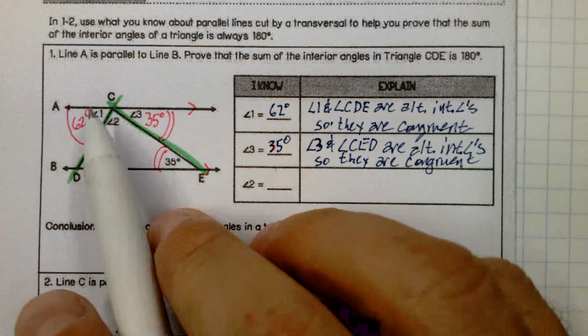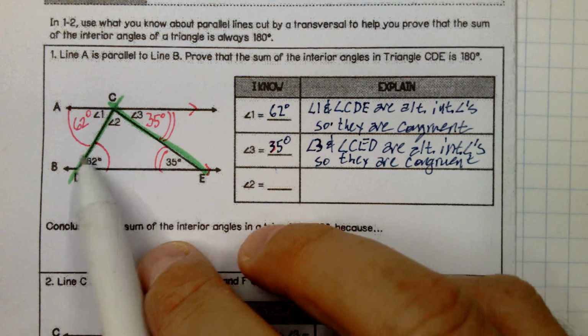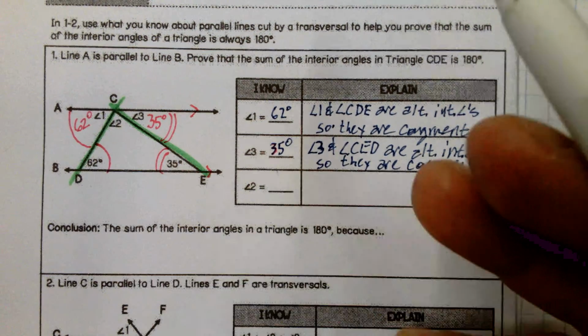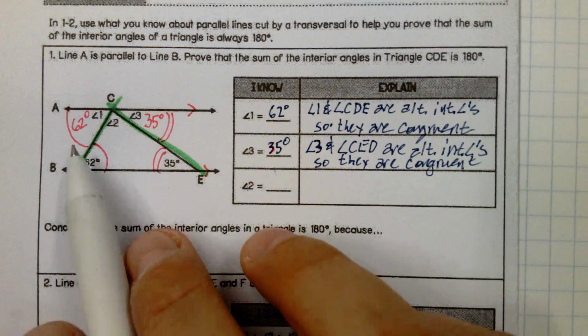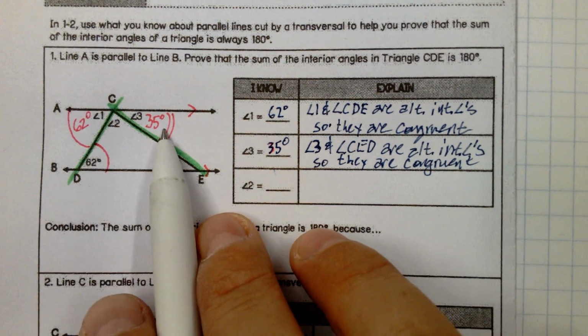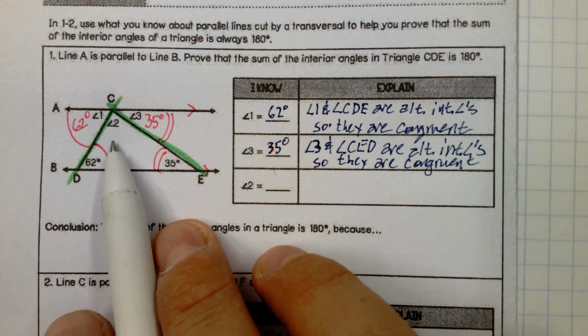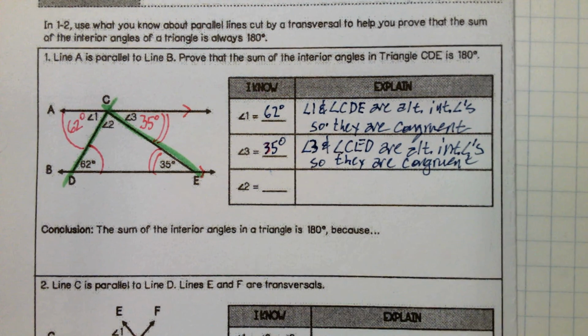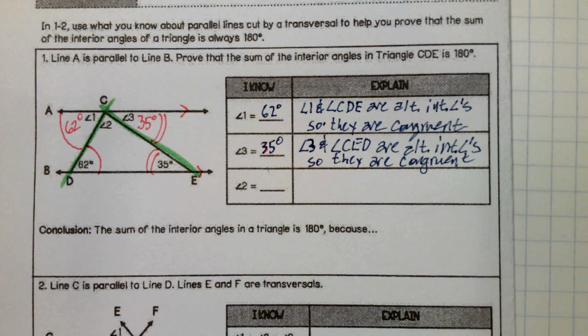Would you agree that all three together add up to 180? They form a straight line, a straight angle, we call it. So basically 62 plus 35 plus angle 2 is 180. So let's figure out the actual measurement since we can work that out.